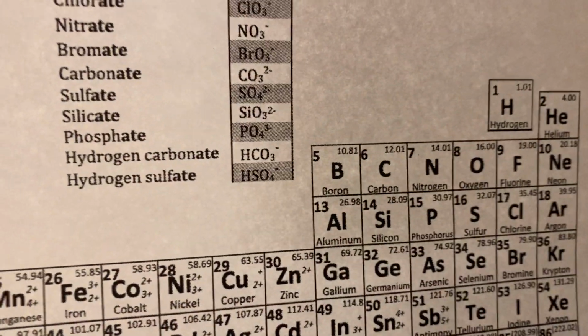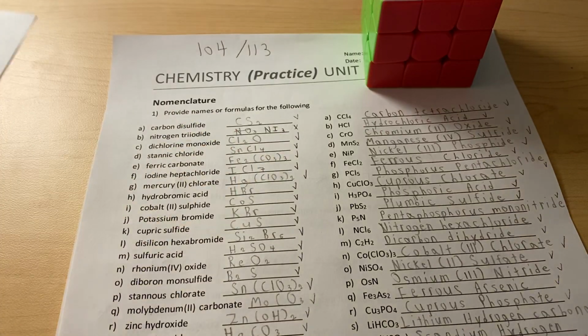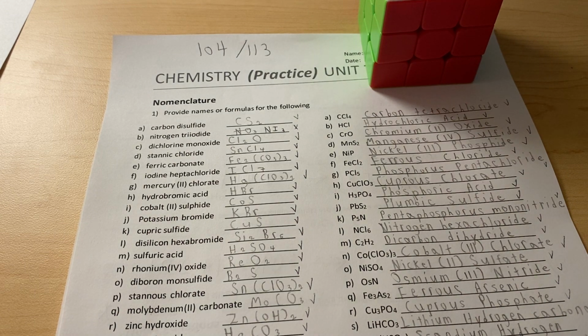Carbonate is a polyatomic ion. Carbonate right here is CO3 2 minus, all right? So this is also an ionic compound because iron is a metal and carbonate is not. It's a non-metal, so maybe that wasn't quite the right way to say it, but it's an ionic compound, okay?